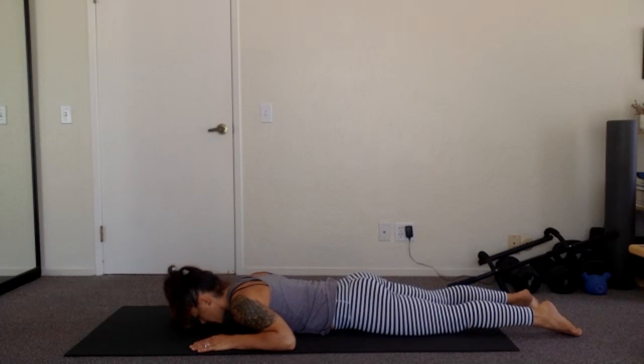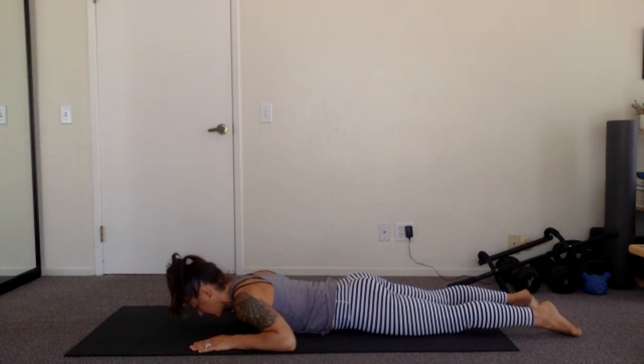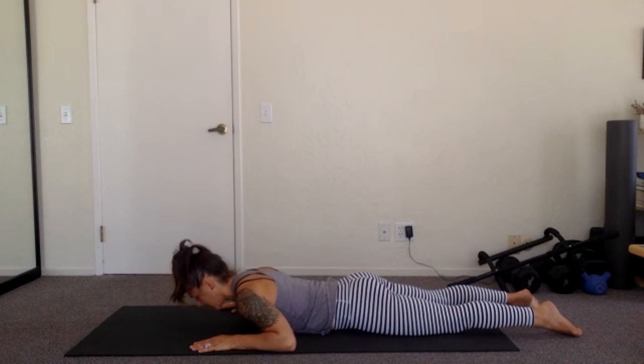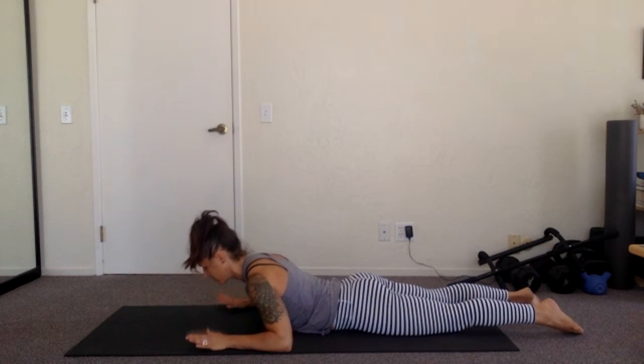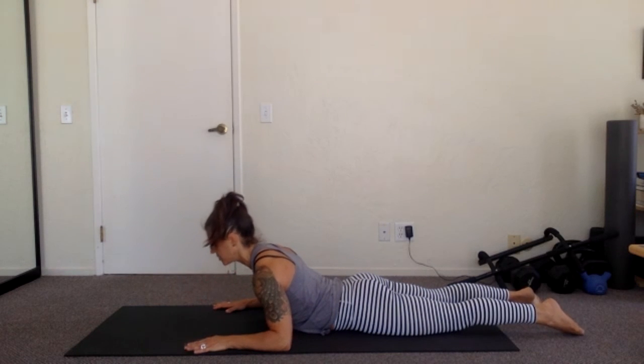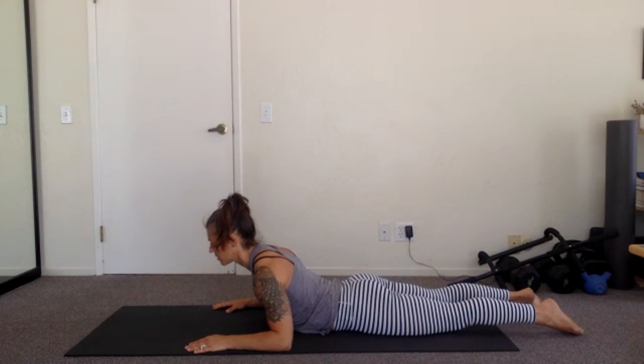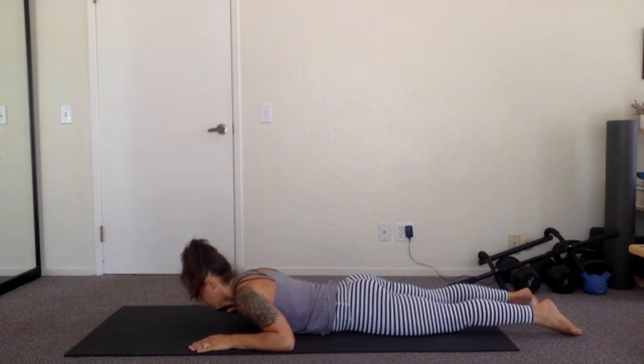You're gonna do one more, same thing again. Float the forehead off the mat, float the nose off the mat. Elbows press down, belly button lifts up, ribs lift up. And you peel your upper body away from the floor. And then you're gonna lower yourself all the way back down.